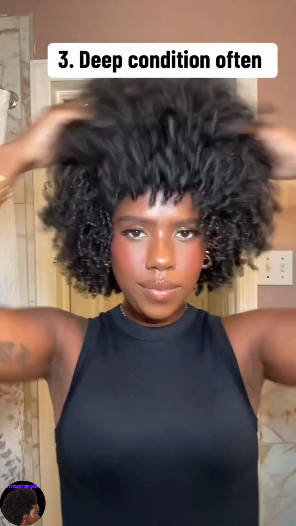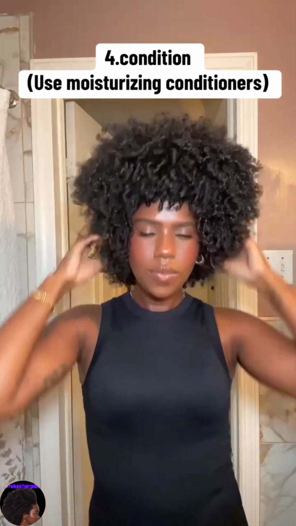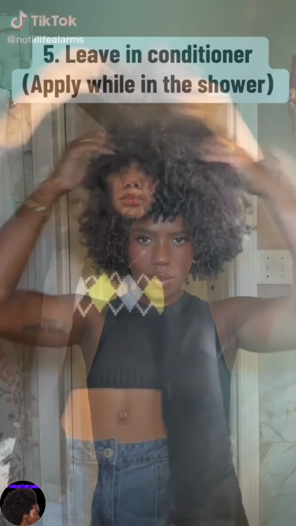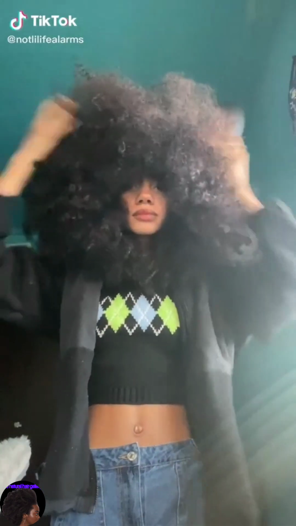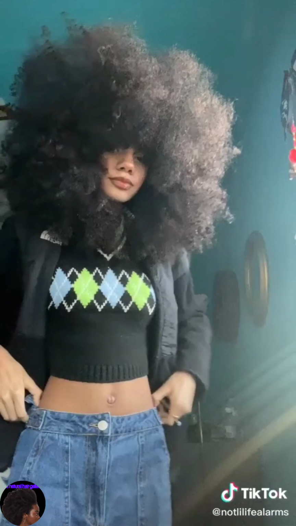Once you understand your hair, you immediately know the kind of products to buy. You know the kind of technique, so you don't go to the salon and they start to handle your hair anyhow. You let them know, this is my hair, this is how it should be handled.